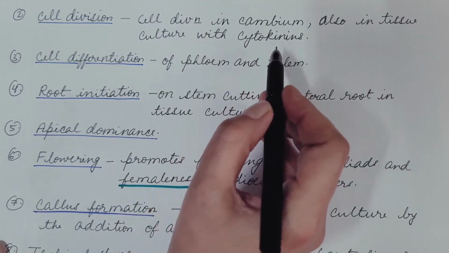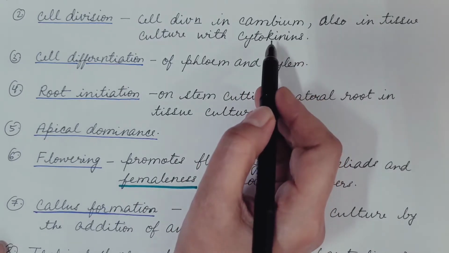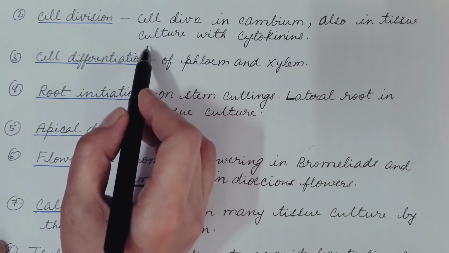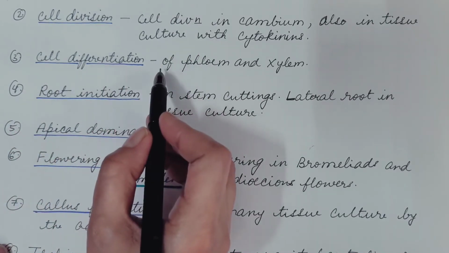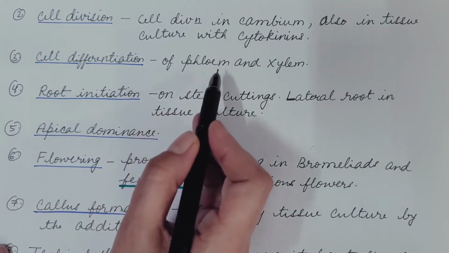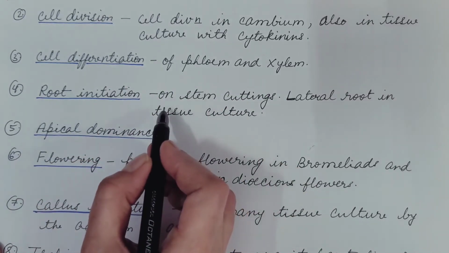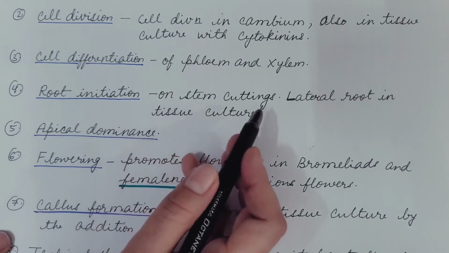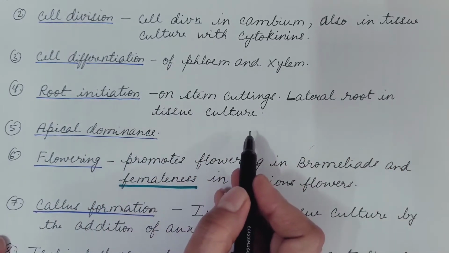That is, in tissue culture, in addition to cytokinins, when auxin is also added, it results in cell division. Cell differentiation. It stimulates cell differentiation of phloem and xylem.